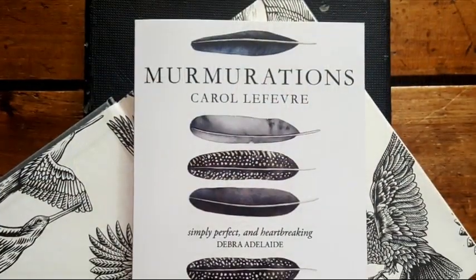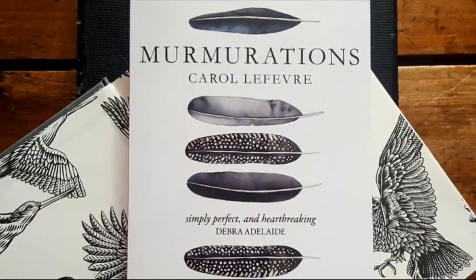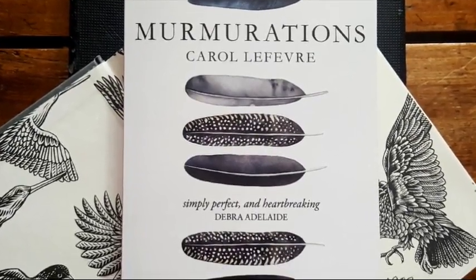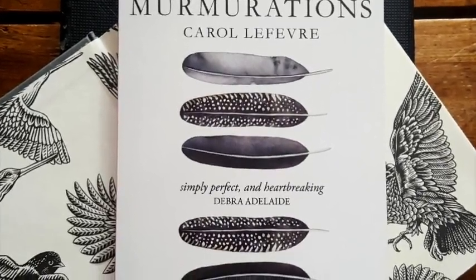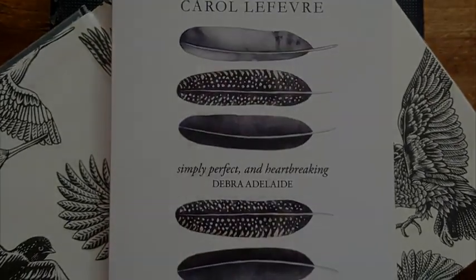Now that Murmurations is in the world, I feel glad. I feel that it's more important than ever in these times to make the work that we do as writers solid and to make it available to other people. I hope you'll look out for it somewhere in a bookshop or online.